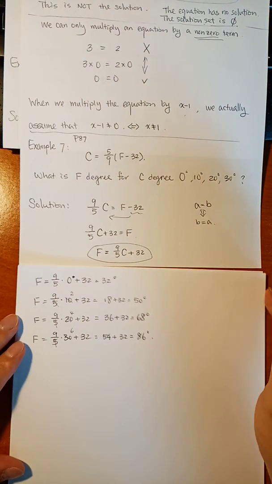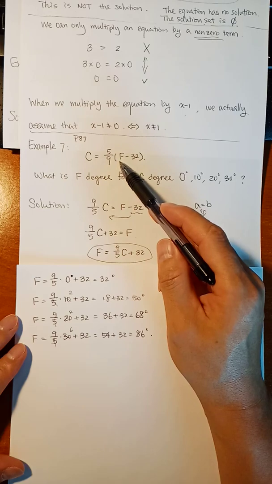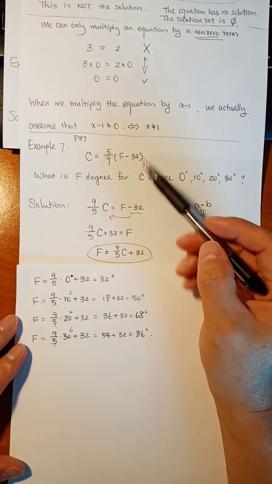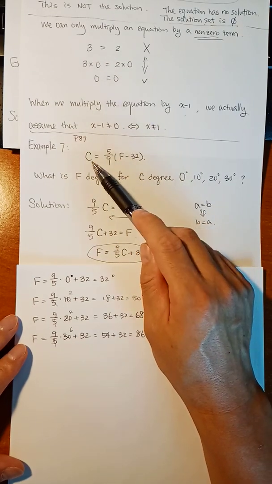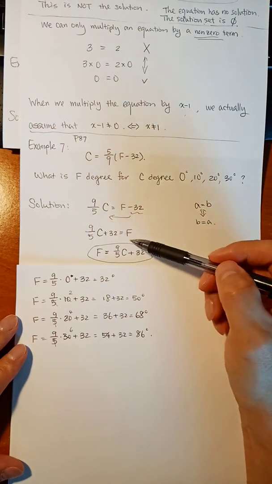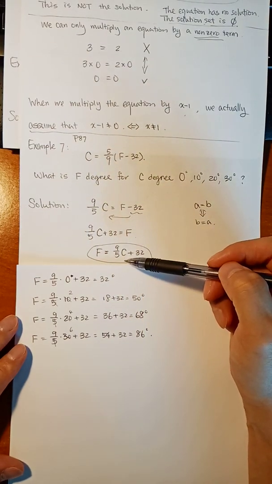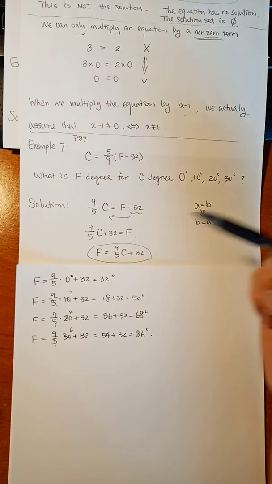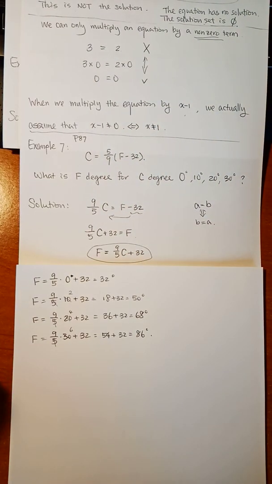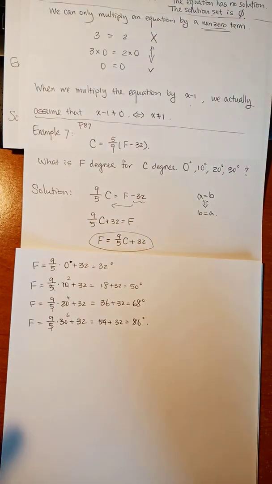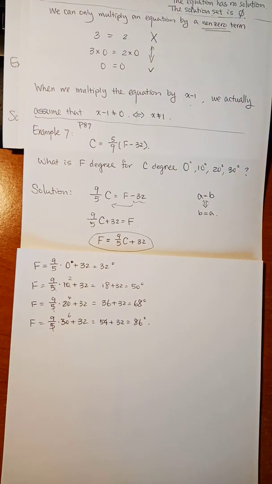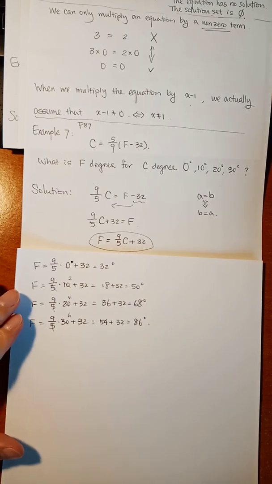Okay, so the example 7 just asks us to transform from one linear equation to another linear equation. You consider C as a function of F, or you consider F as a function of C. Which one is input? Which one is output? Right? So that's our second part, the equations that will lead us to linear equations.